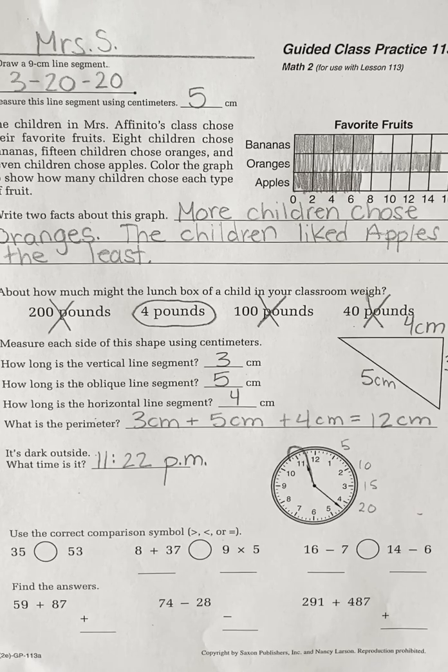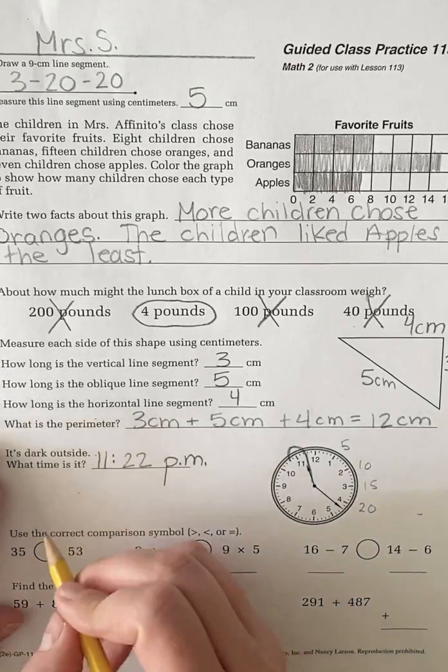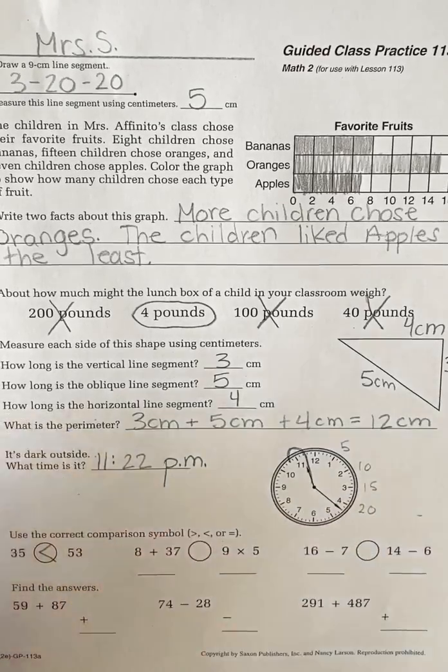So it says, number 5, write the correct comparison symbol. Greater than, less than, or equal to. So let's look at 35 and 53. How could we compare those? Is 35 greater than 53, less than 53, or equal to 53? What do you guys think? Yeah, less than, right? My alligator always loves to eat that bigger number.